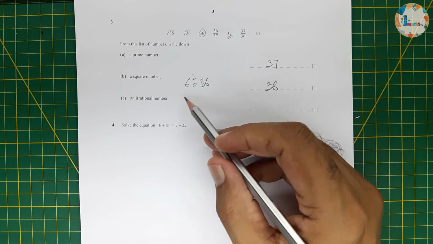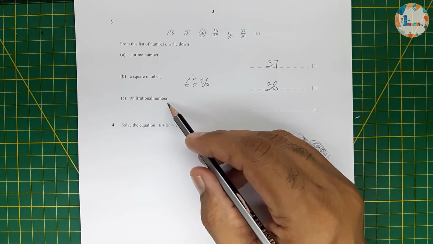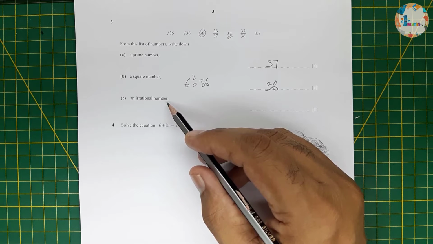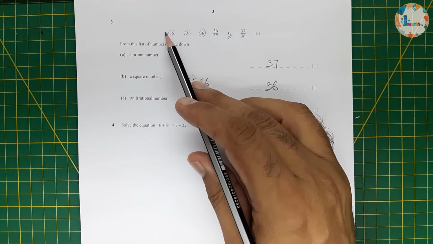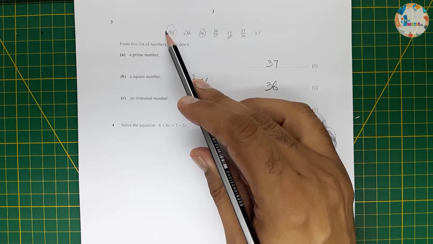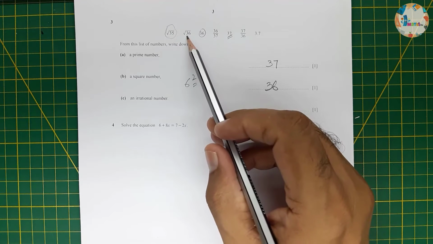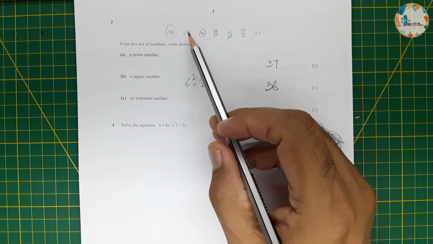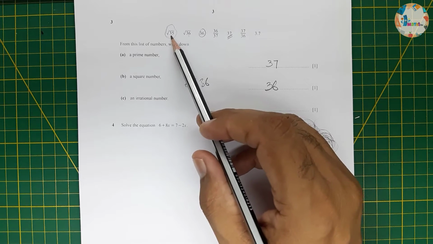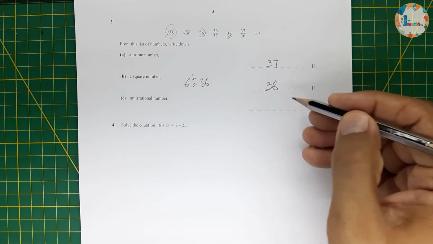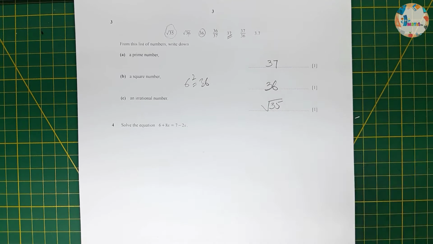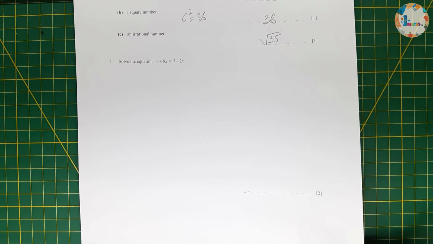And then comes an irrational number. Irrational numbers are numbers which cannot be written in p over q format. So square root of 36 is not irrational, because this is equal to 6 or plus minus 6. This is a rational number, so we will write square root of 35 as the irrational number.